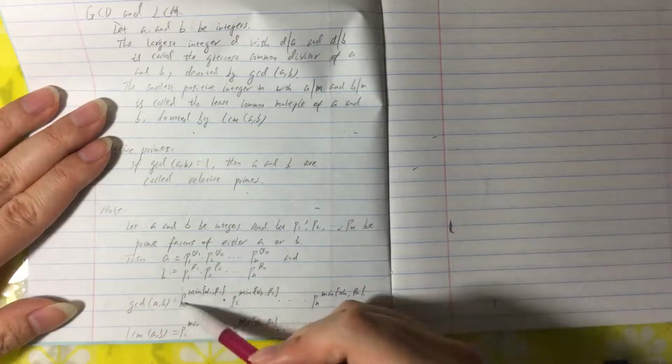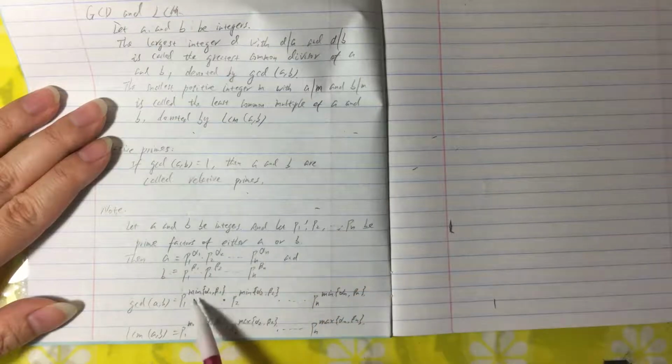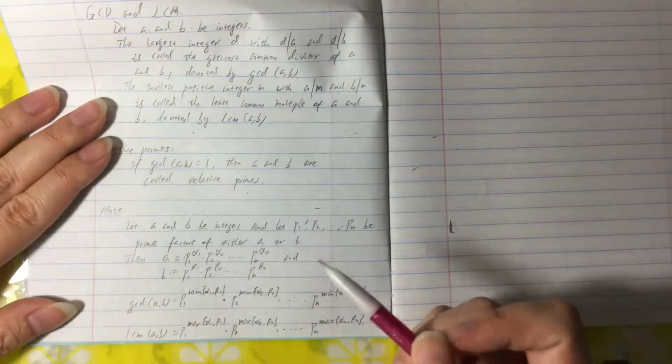The greatest common divisor must be a divisor of both A and B. So for every prime, its power must be less than or equal to the power in both A and B. So we pick the minimum.